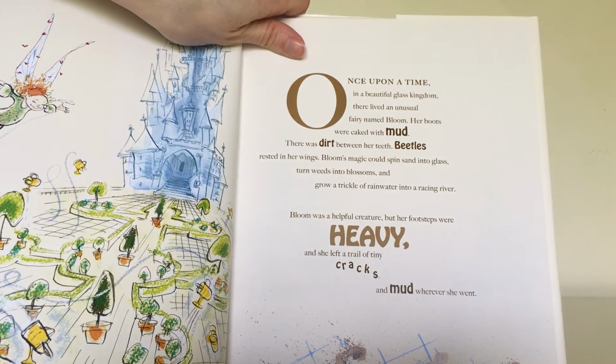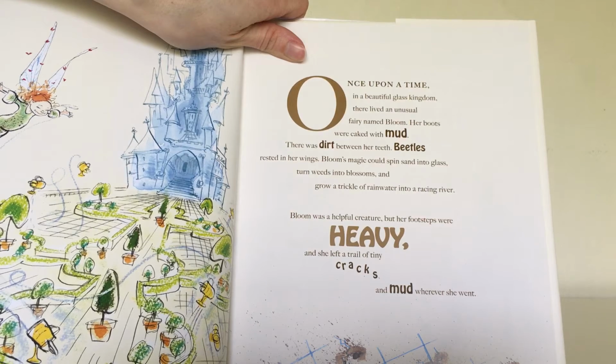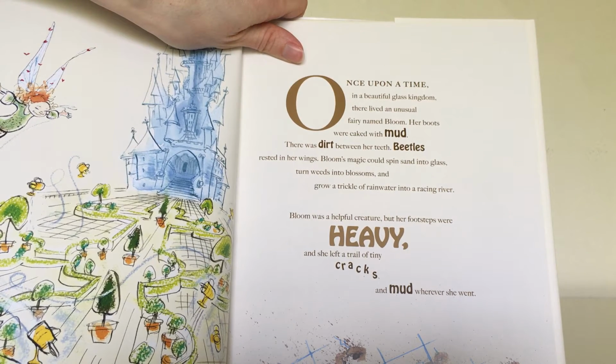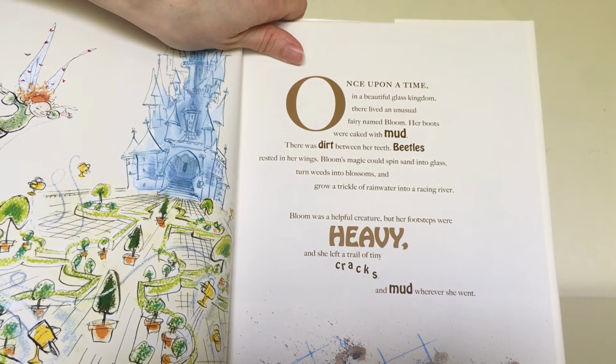On the first page of the story, the author writes, "Once upon a time, in a beautiful glass kingdom, there lived an unusual fairy named Bloom. Her boots were caked with mud. There was dirt between her teeth. Beetles rested in her wings."